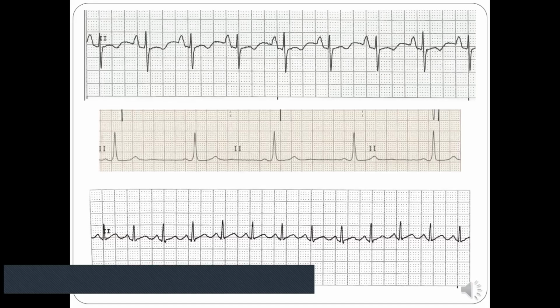So if we look at these, this is actually normal sinus rhythm. Remember when I said that it can be inverted because of the way you put the electrodes on, or it's reading negative electrodes, so that's why it's upside down. But it's still normal sinus. This is still bradycardic, and this is tachy. This is sinus tach. So sinus rhythm, sinus Brady, and sinus tach on the bottom.